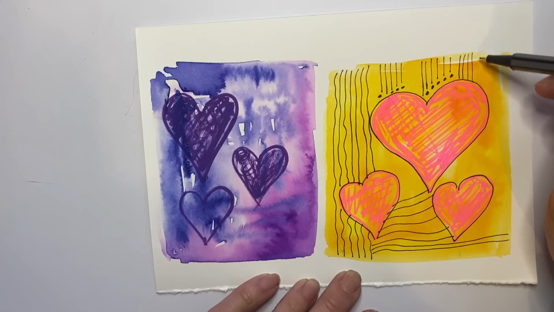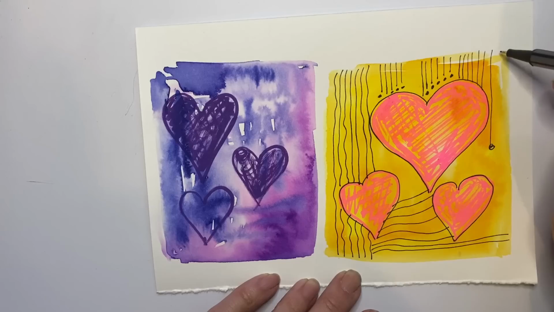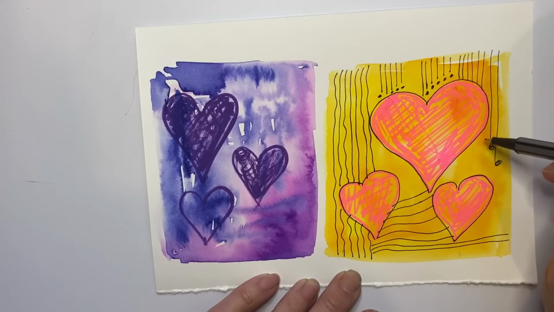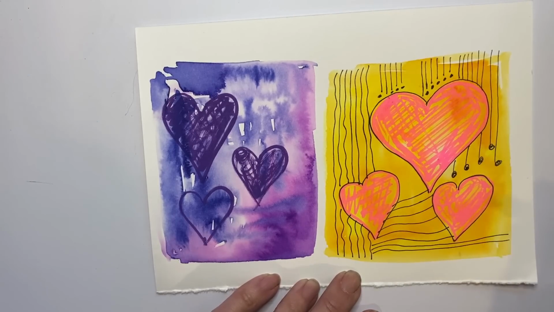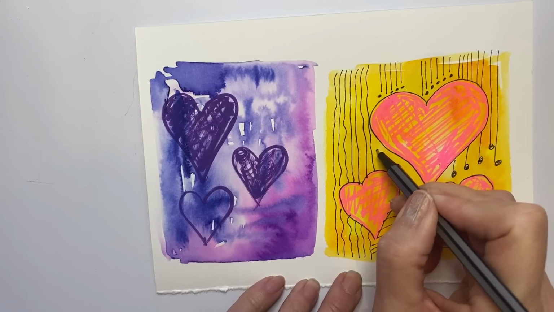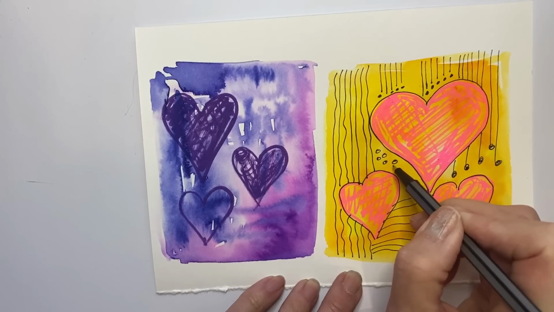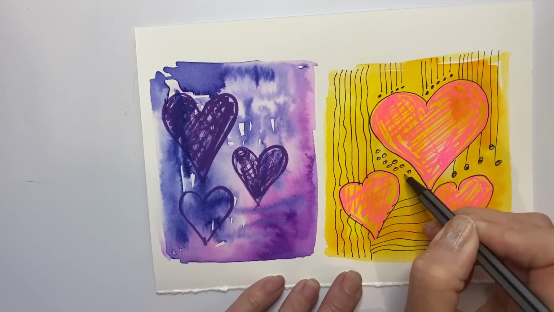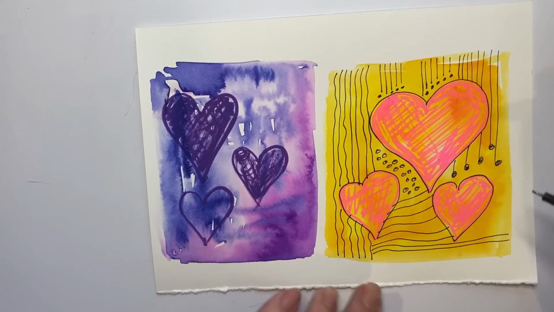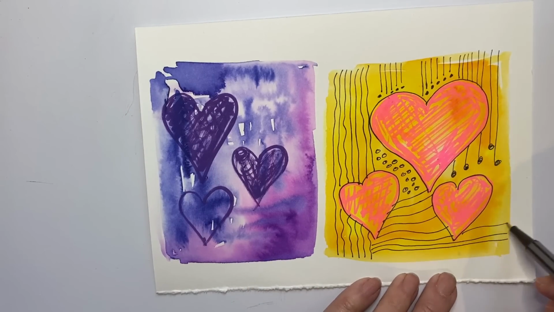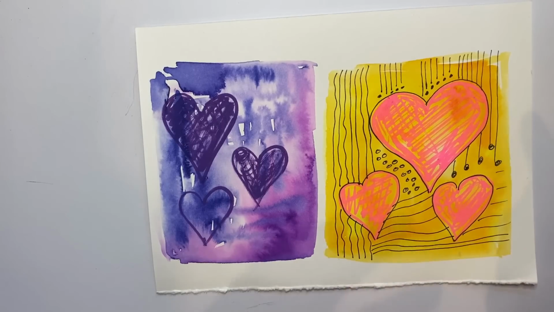Let's put in just a few more of these vertical lines and then coming down. Like that. And then just some little circles. In that space, let's just take some of these lines that way.